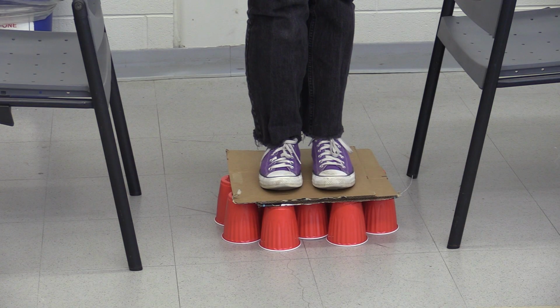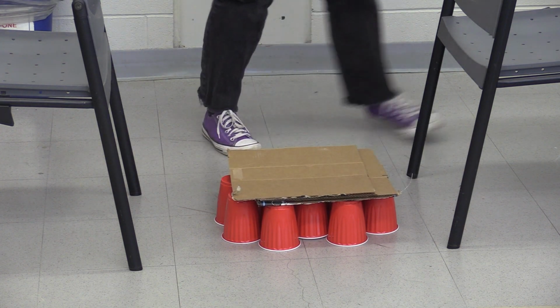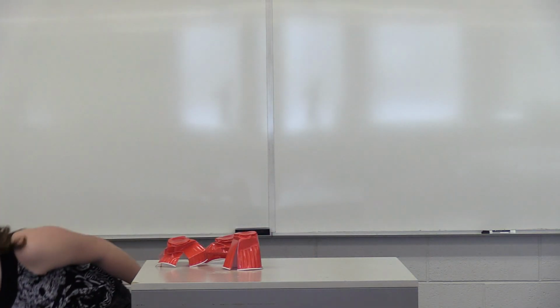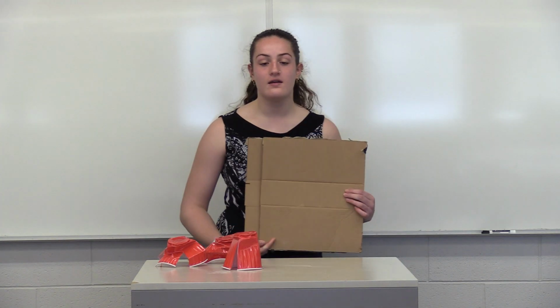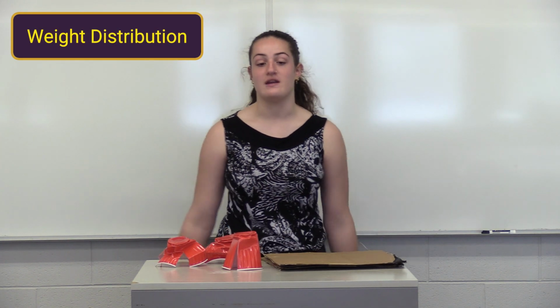And now I can stand here without crushing the cups. Same force, completely different results. Because the area increased, the pressure decreased. This is called weight distribution, and it's a principle used constantly in engineering design.